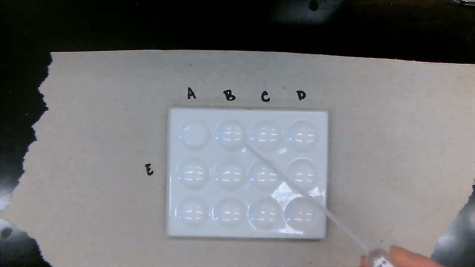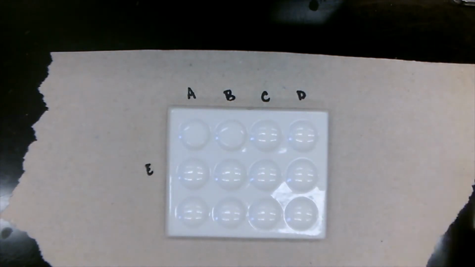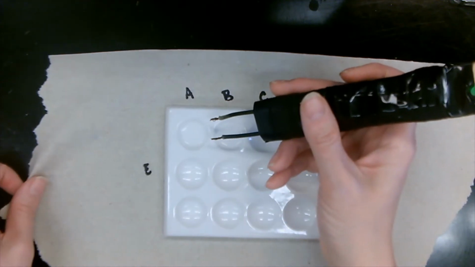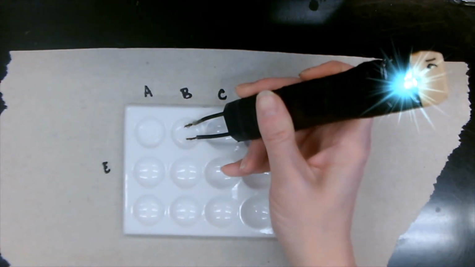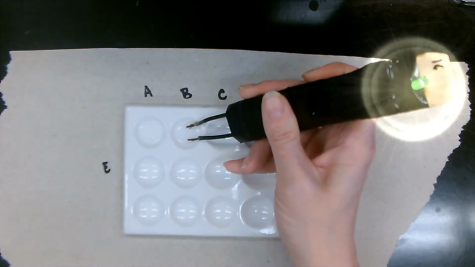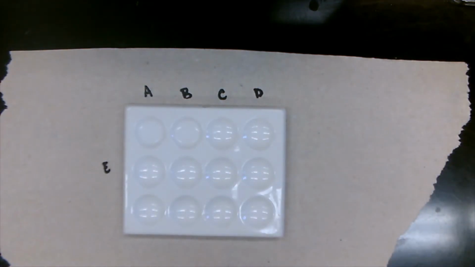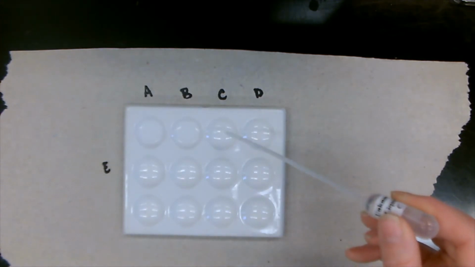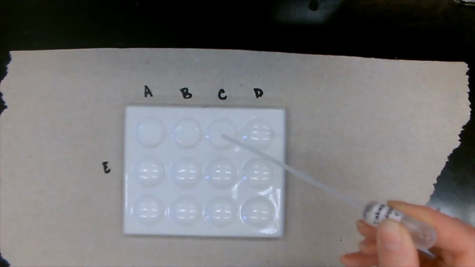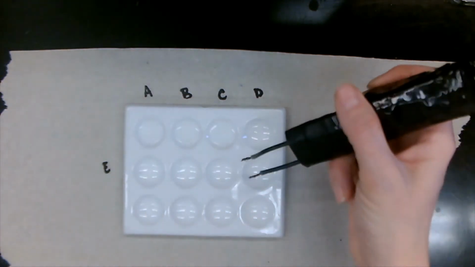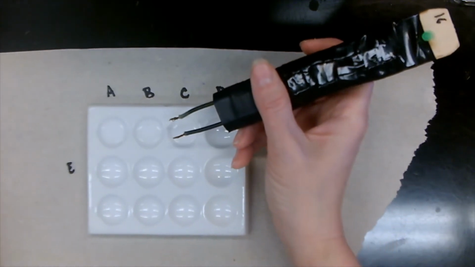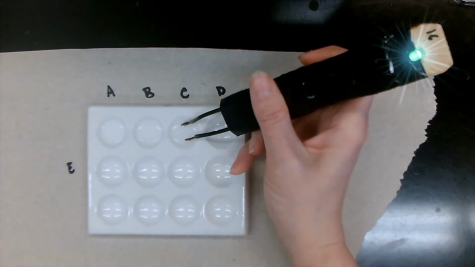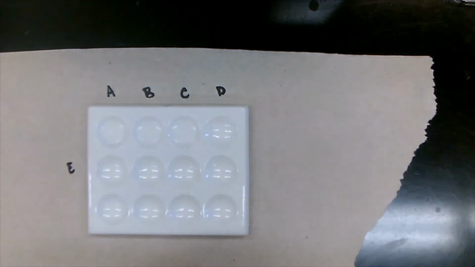Unknown liquid B. And the light turns on. Excellent. Let's go with liquid C. The light turns on. Excellent.